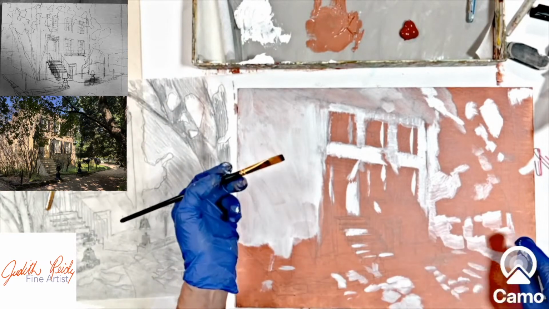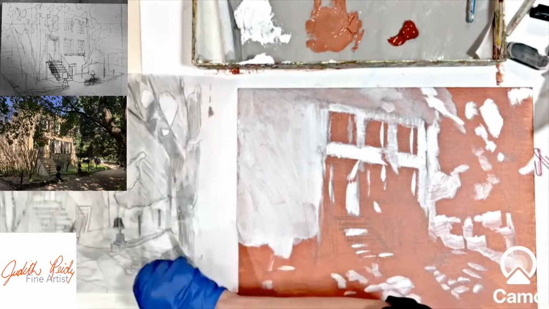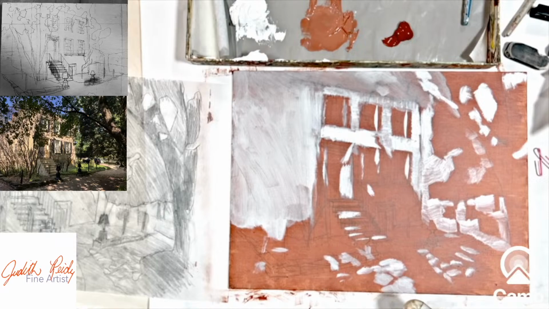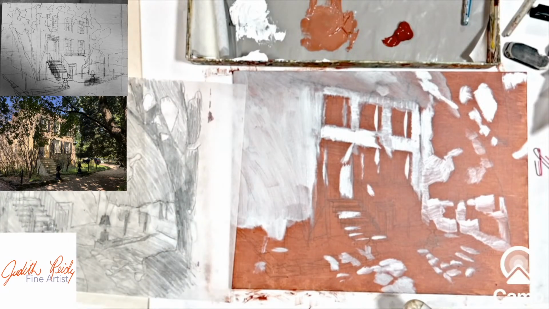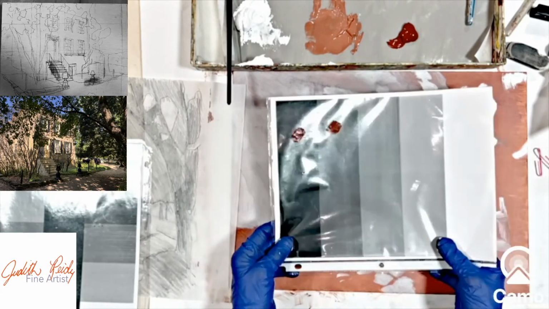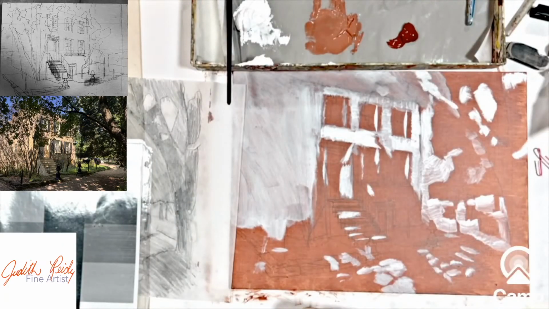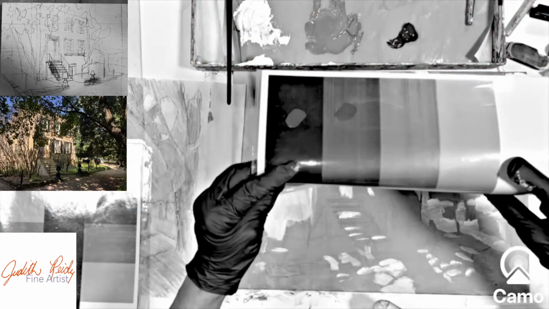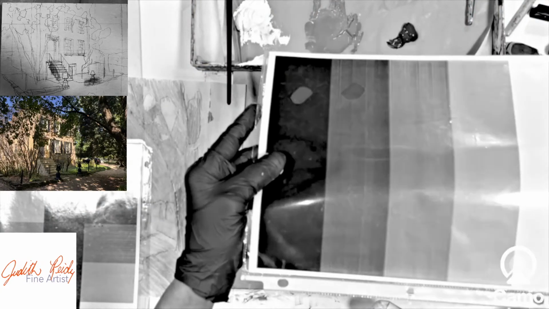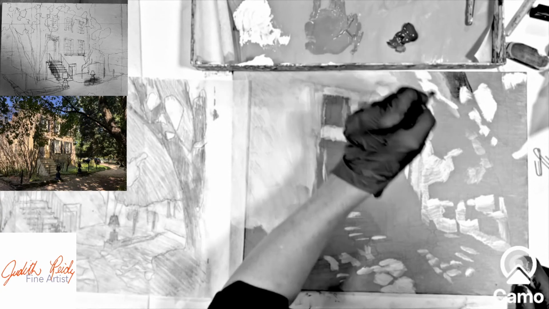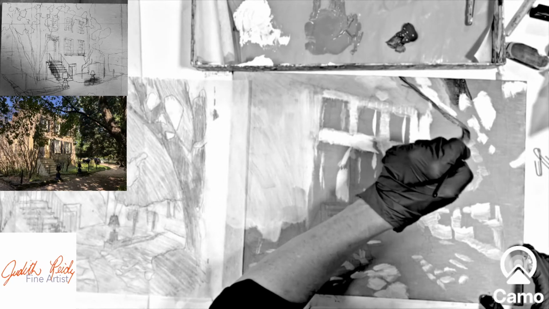Now I'm going to be putting in the dark, the burnt sienna. What color is burnt sienna? Is it black? It's not really black. It's really closest to that next to black color, number 4.